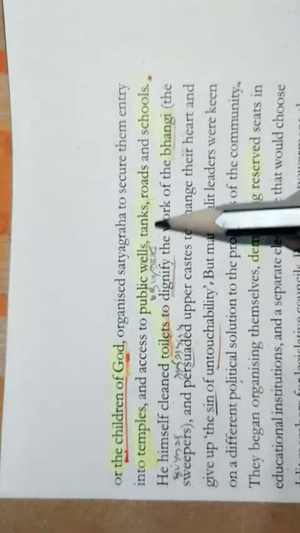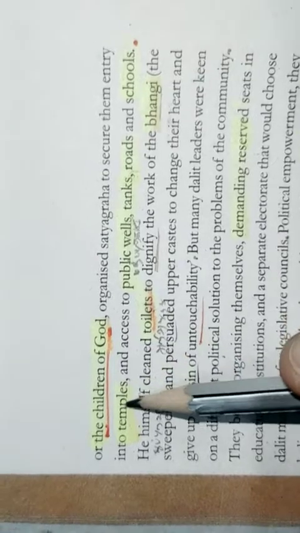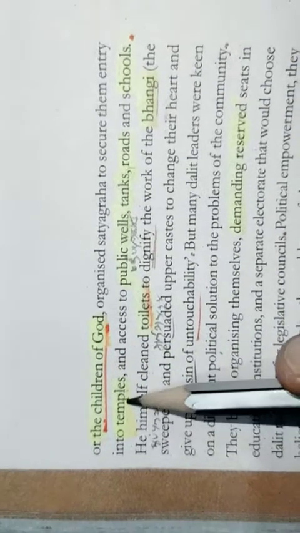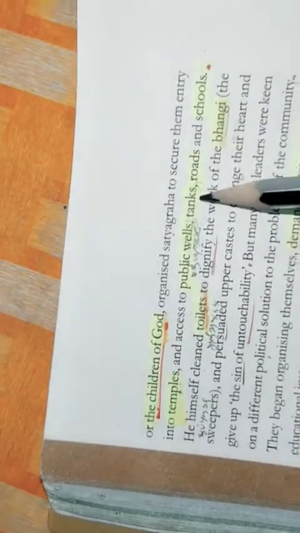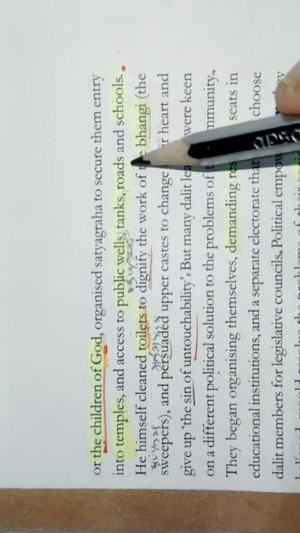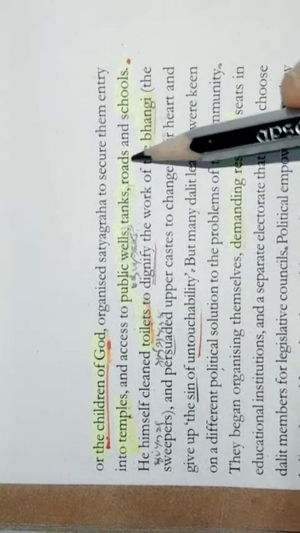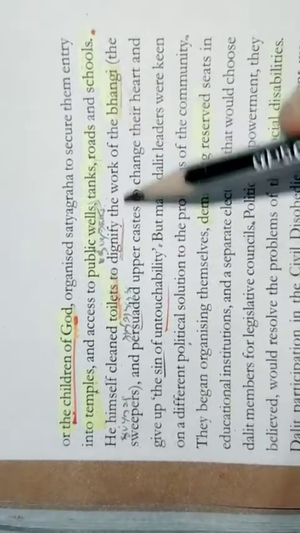Here they have mentioned Dalit people. He himself cleaned, so that they could enter the temple and access the public well. Public wells, taking water from the public well, and tanks. They used the tanks, roads and schools. The Dalit people can also come to school. Dalit people can use the road. These problems were solved by Gandhiji.